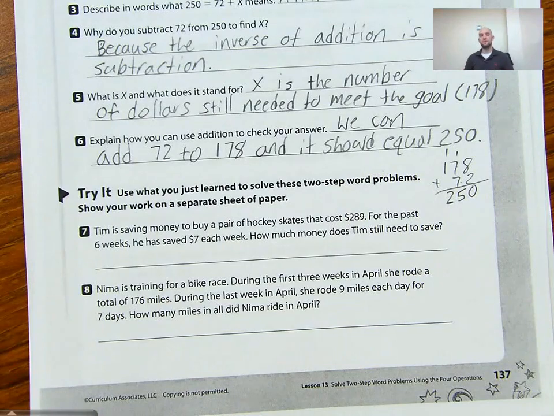So we're going to stop right there for today. We're going to go a little bit further into how we can use pictures or drawings to help us solve word problems in the next lesson.